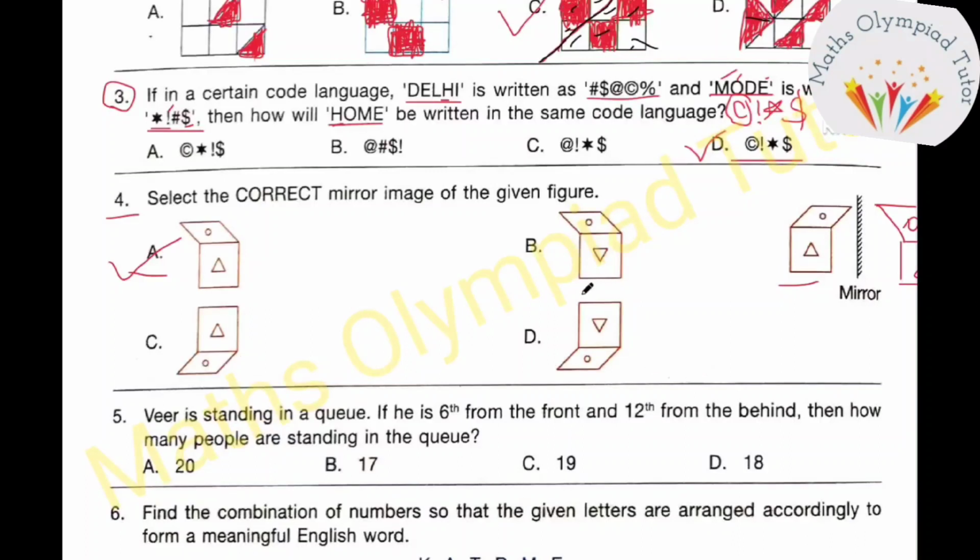In option B and option D, the triangle is inverted. A triangle will not get inverted in a mirror image. The triangle will remain upright, so it will not get inverted.